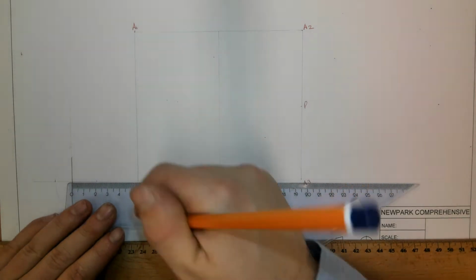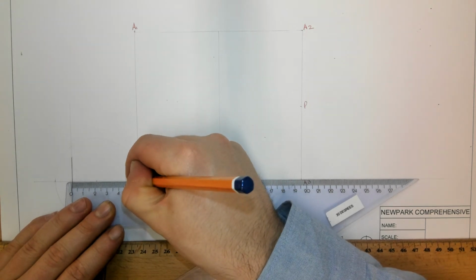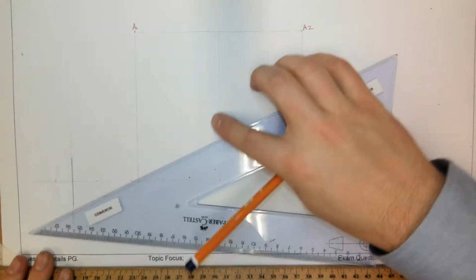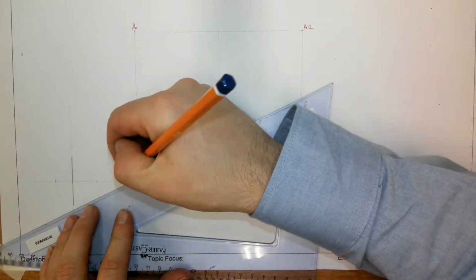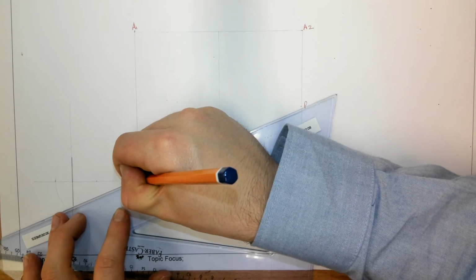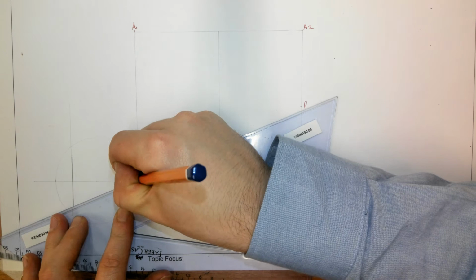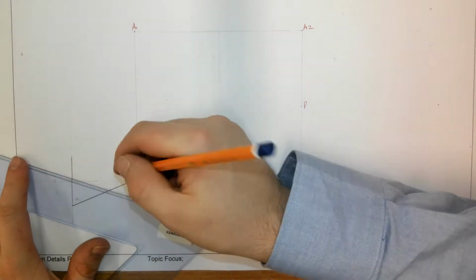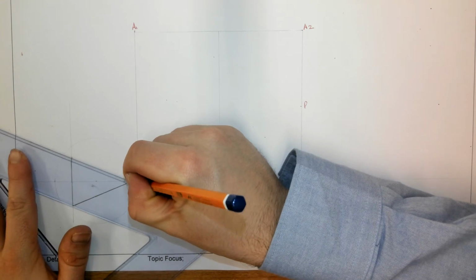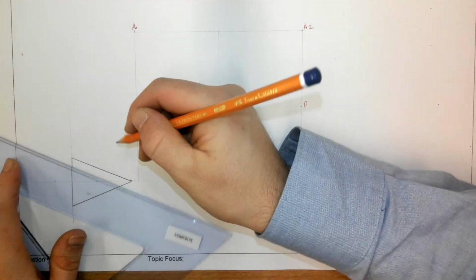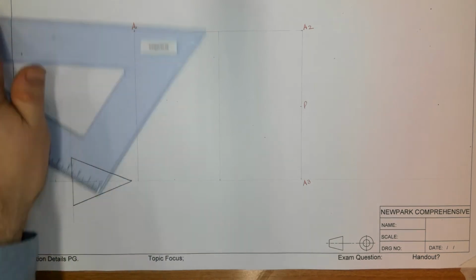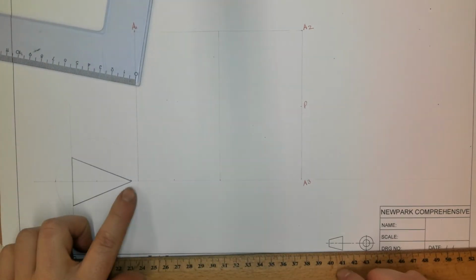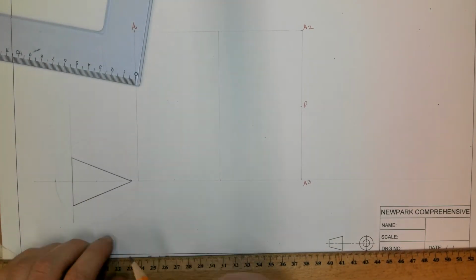Then I'm going to measure 50 millimeters and I'm going to connect them together. So from that line to there is 50 millimeters.